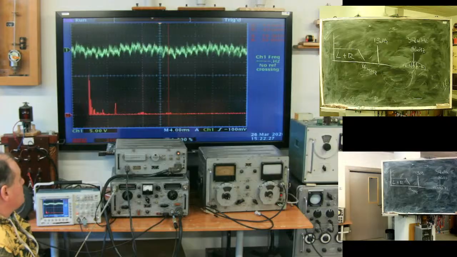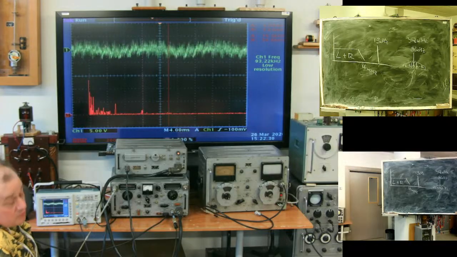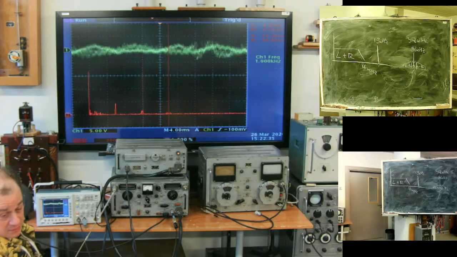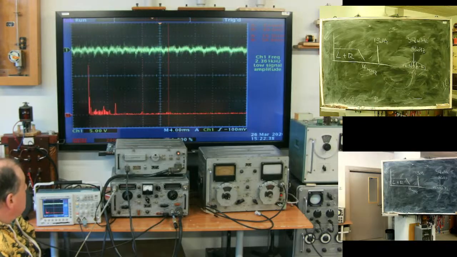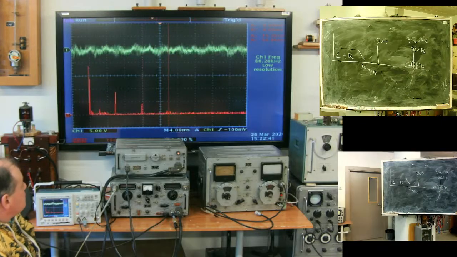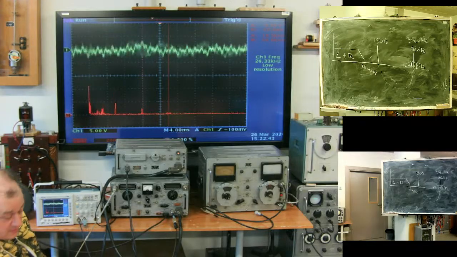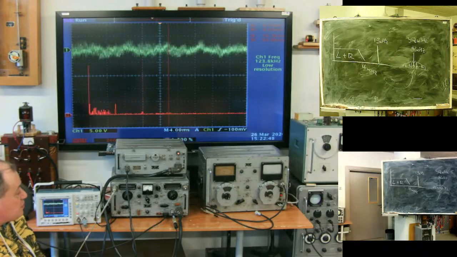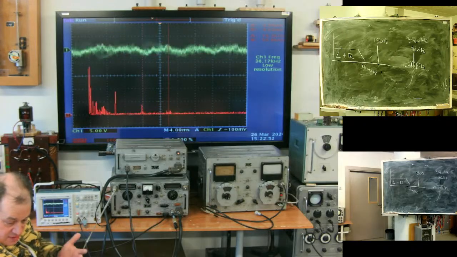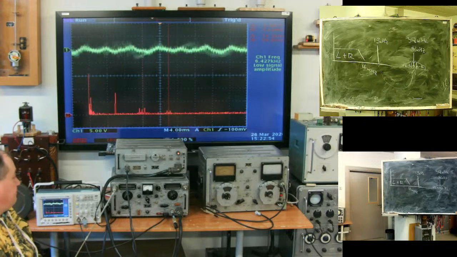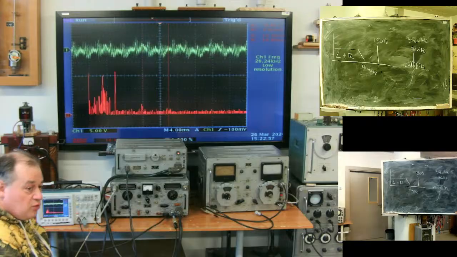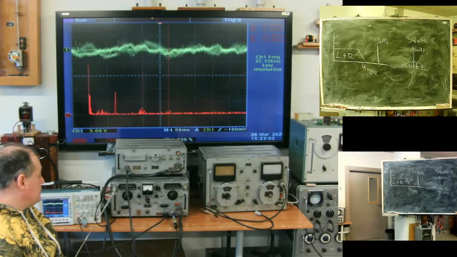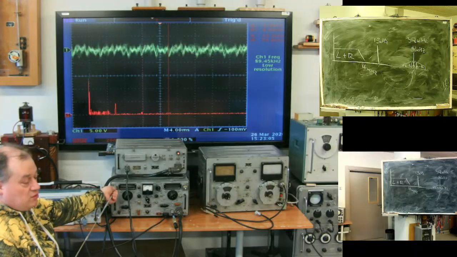RDS is a very capable system. Data channel. So many objects in one frequency modulated signal. It's possible because frequency modulation yields much better quality. But a frequency modulated signal occupies much wider space in the frequency spectrum.